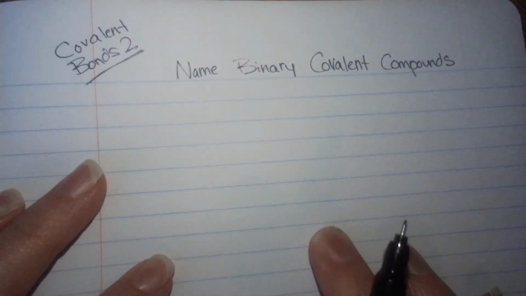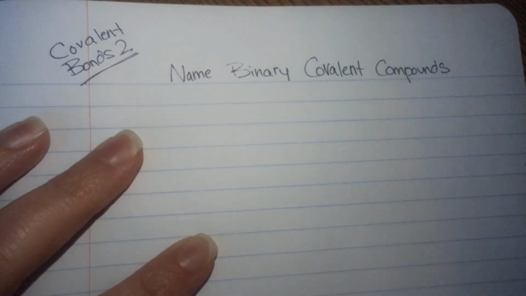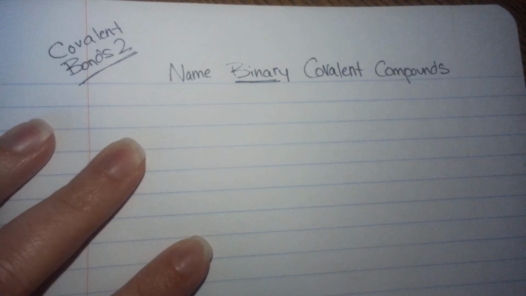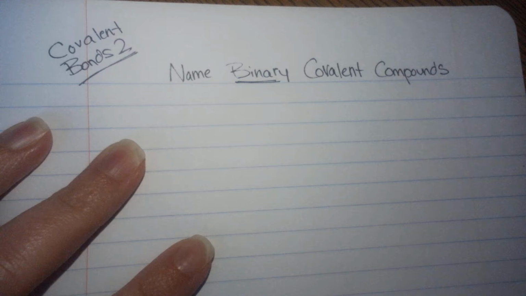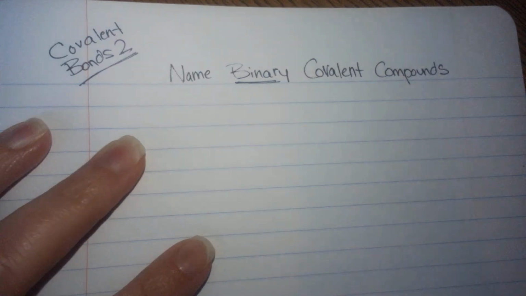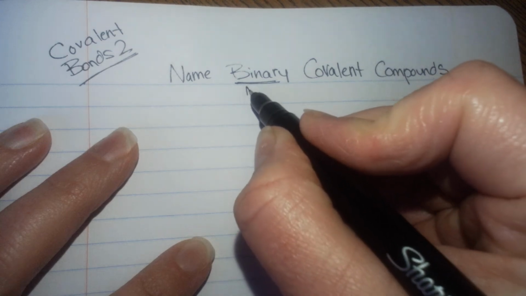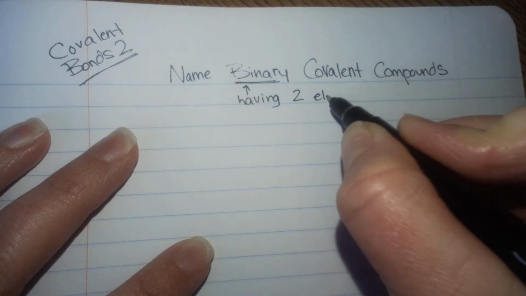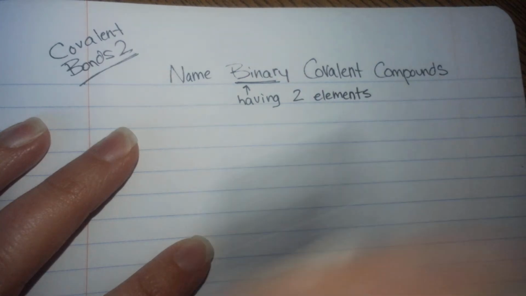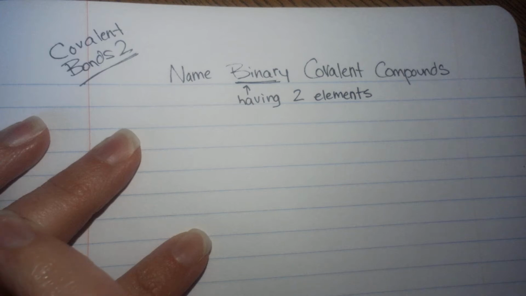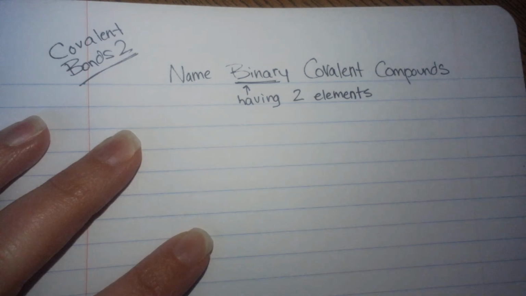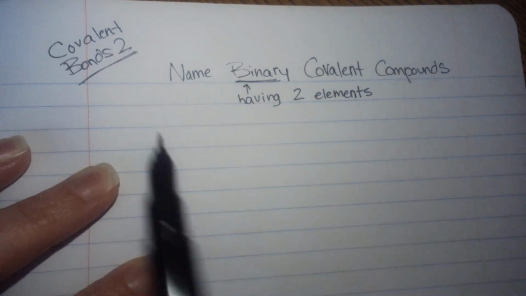So first of all, let's talk about what it is we're even talking about here. What does binary mean? If we have a binary system, we might have ones and zeros, like binary code in computer science. So binary means two elements, or having two things, having two elements. So it's important to remember that we're only naming things with two elements. There's a lot of elements out there that have way more than two. We're just starting with the two here.